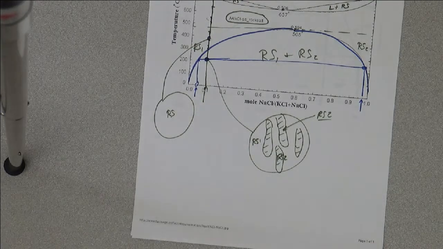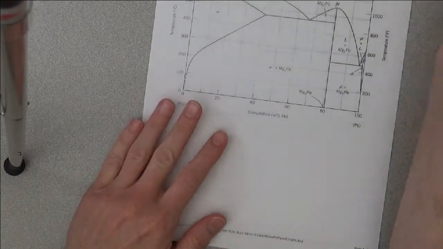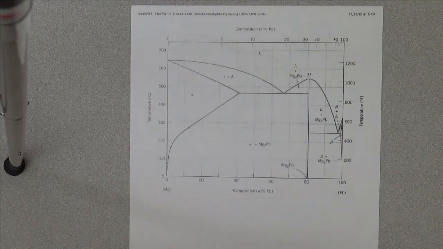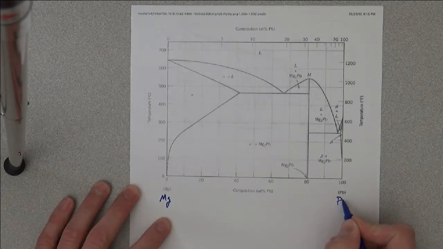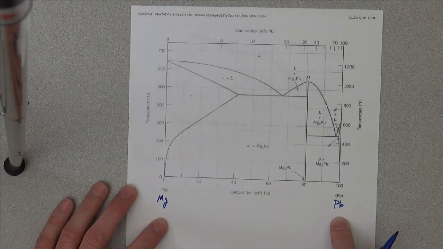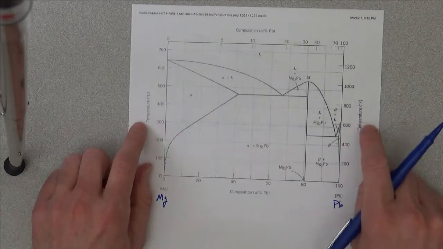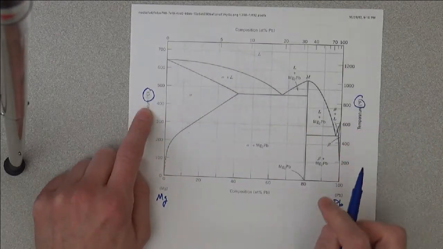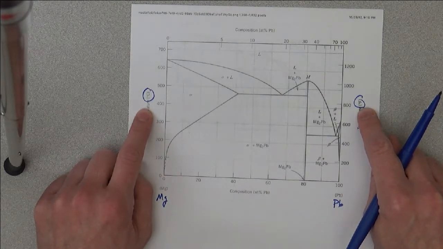Let's look at another. So this is the phase diagram for magnesium, lead. Again, it looks a little bit complicated. I want to point a few things out. One, I want to point out that the phase diagrams give 2 axes. This one's in Celsius, this one's in Fahrenheit. You might also have Kelvin in here as well.